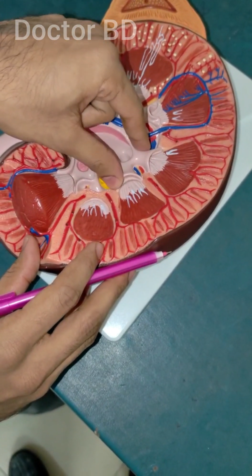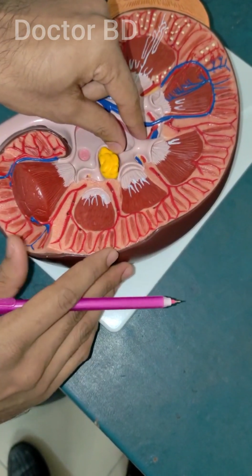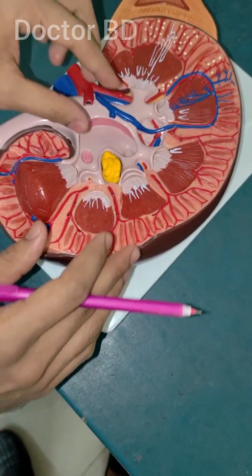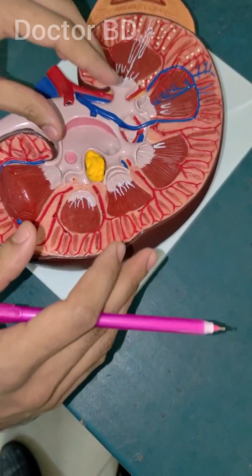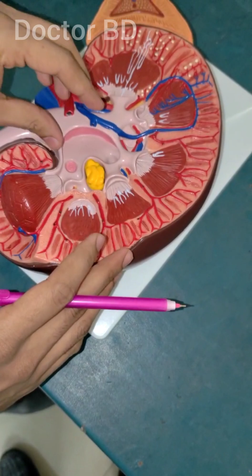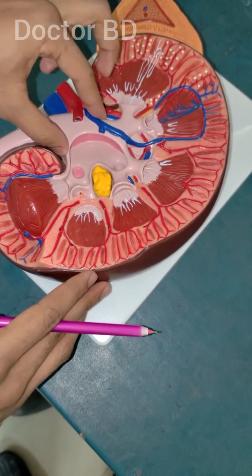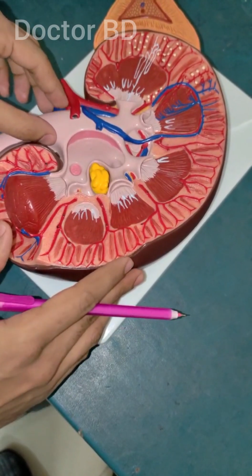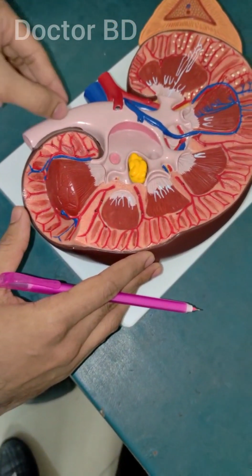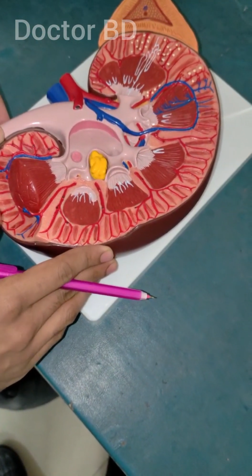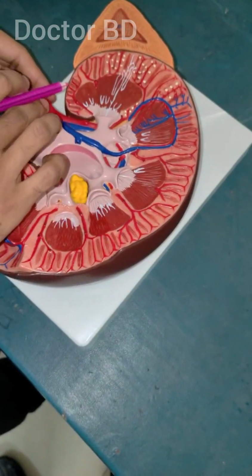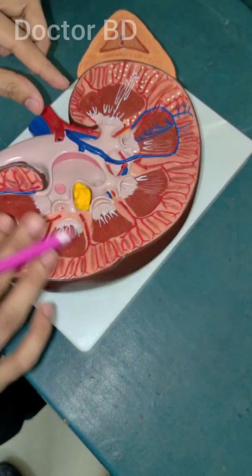A few of the minor calyces combine and form a major calyx. Now these major calyces together combine and form the renal pelvis. That is the renal pelvis. The renal pelvis comes out from the kidney in the name of the ureter. This is the ureter. Now we will discuss the blood flow of the kidney.